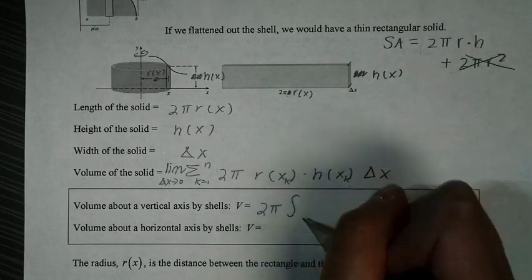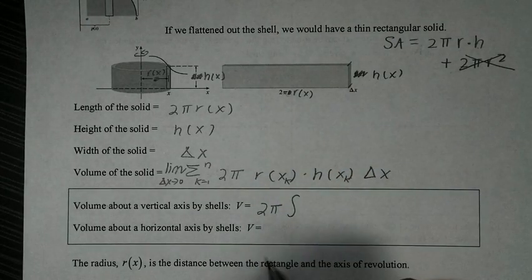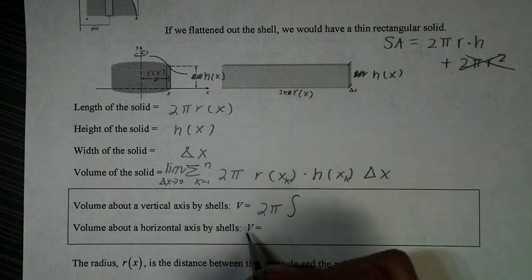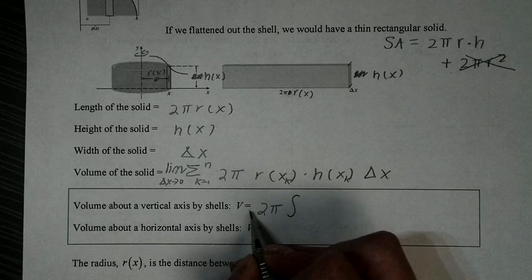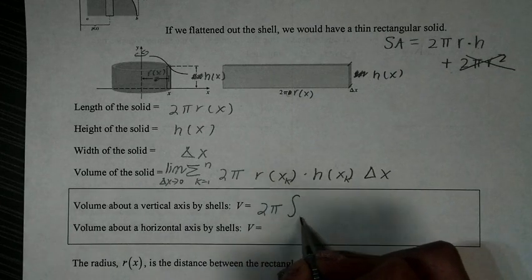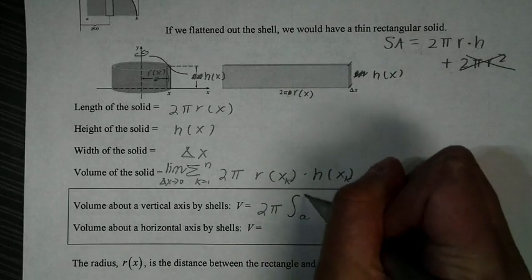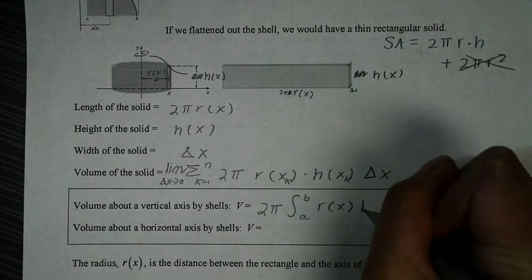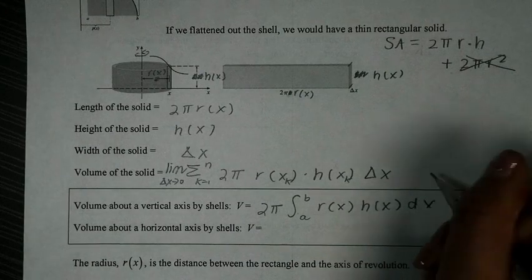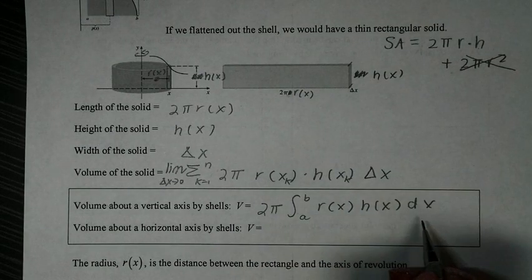You know that when we have Riemann sums, we end up with integrals because they are simpler and more user-friendly. So for the volume about a vertical axis by shells, the formula is volume equals 2 pi, integral from a to b. Those are going to be x values, and then it's r of x times h of x dx. Please note something. The values that you are seeing here are not magical.